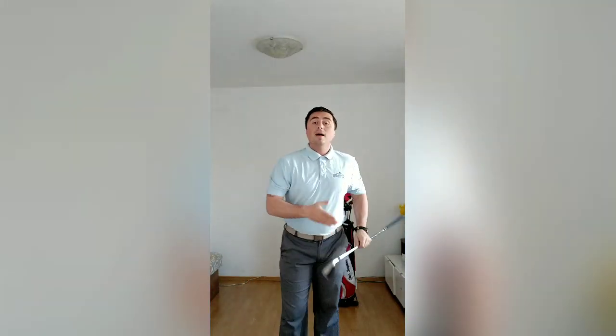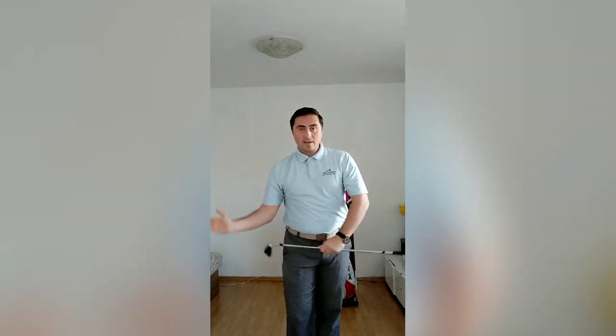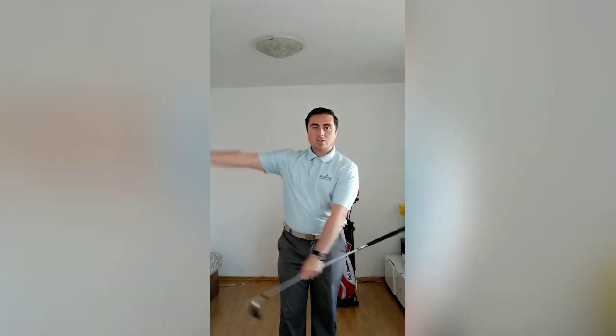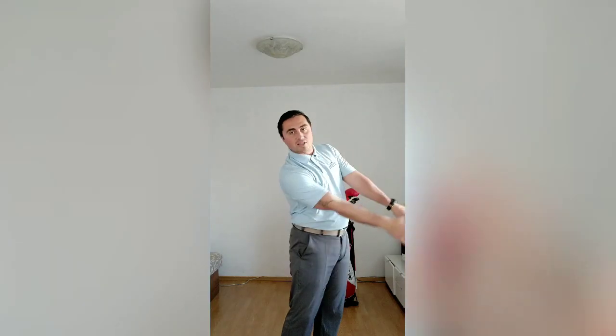This is only a three-word sequence: extension, flexion, extension. You can practice this even without a club and try to put it into perspective when you have a chance to practice out there. Now the next one is a little more advanced.